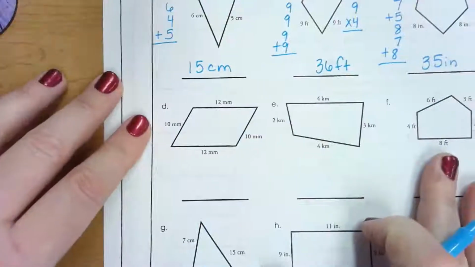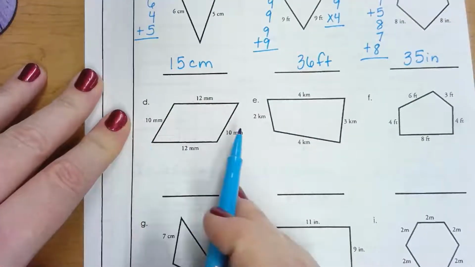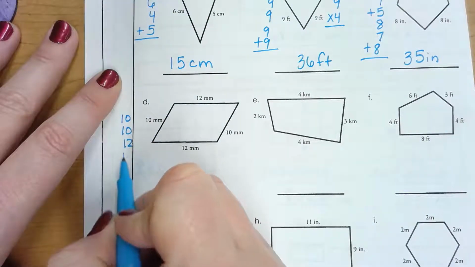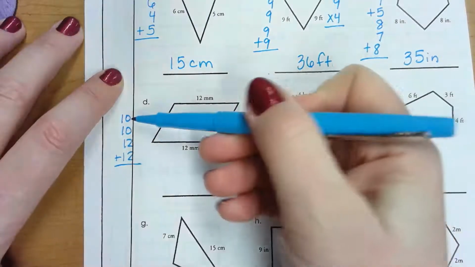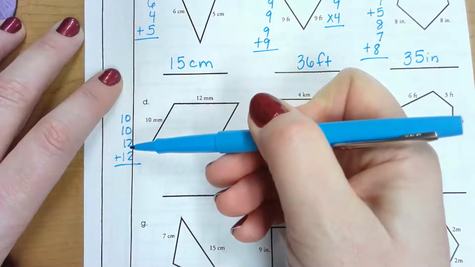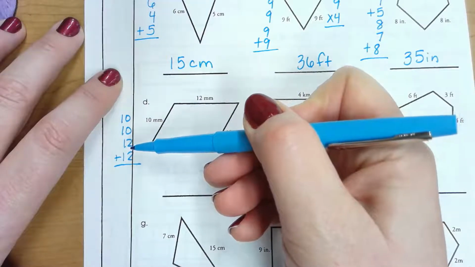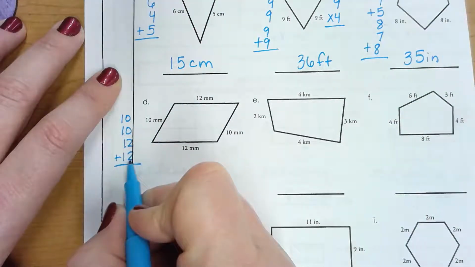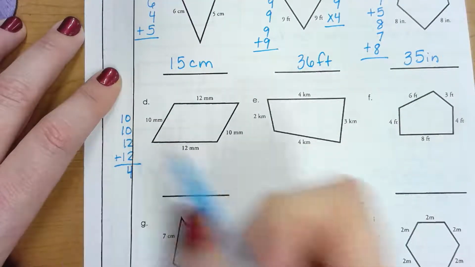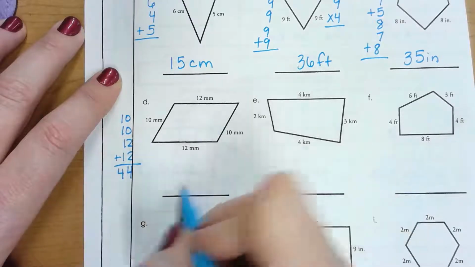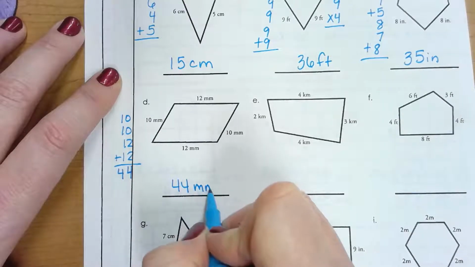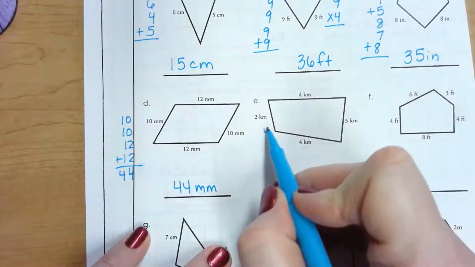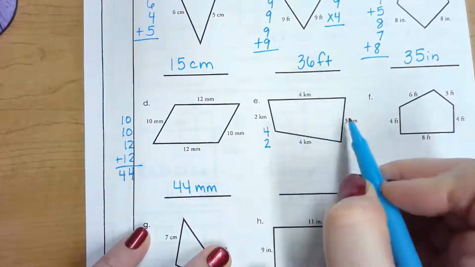If we look at letter D, we have 2 sides that are 10 and 2 sides that are 12. So we add those together. 10 plus 10 is 20. 20 plus 12 is 32. 32 plus 12 is 44. You could also just stack and add your ones. That would give you 4, and your 10s would give you 4. So 44 millimeters.